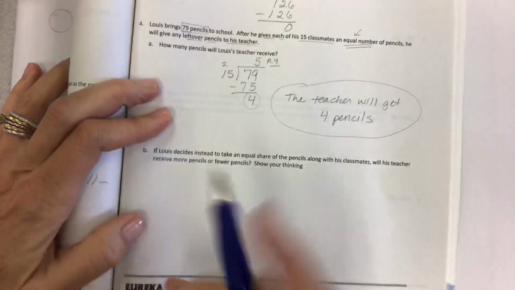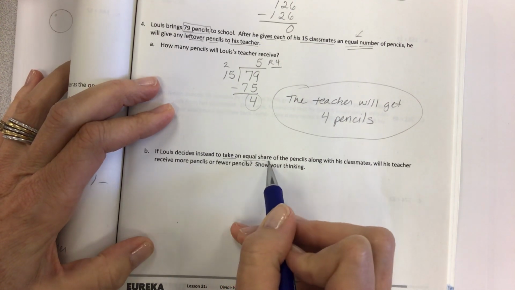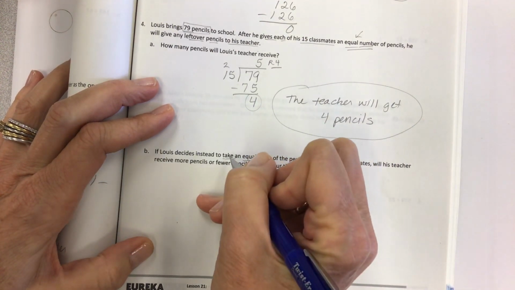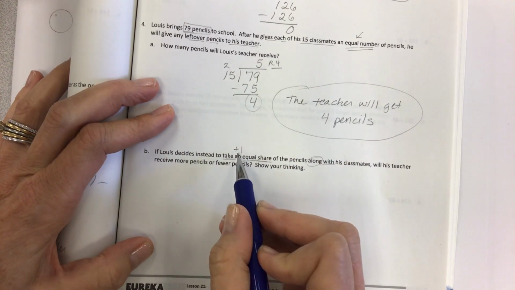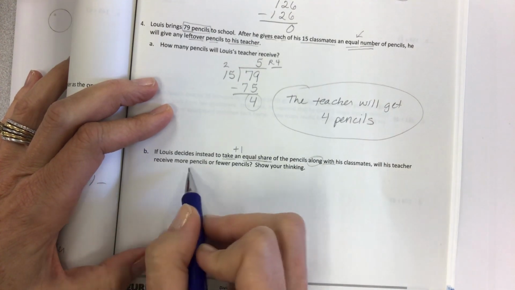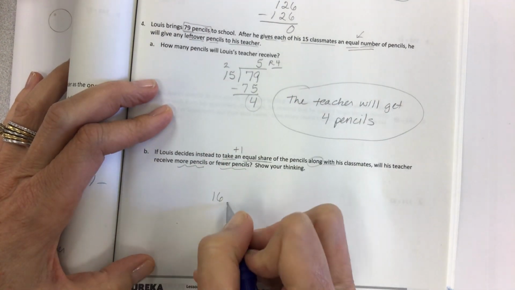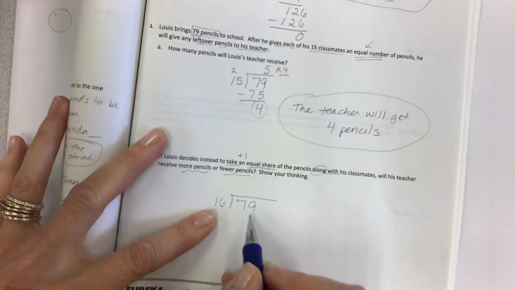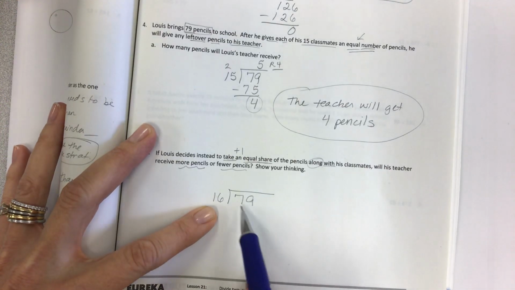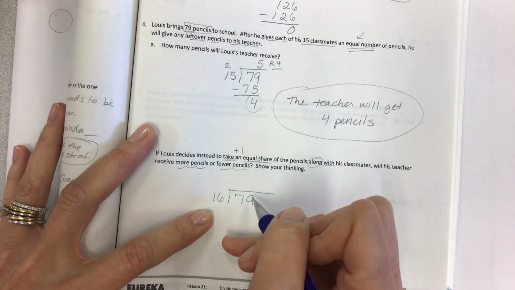let's say Lewis decides instead to also keep some pencils. So maybe he's getting low and he's going to take an equal share of the pencils along with his classmates. So if he is going to take an equal share, then I need to add 1 to the classmate total. But then we come back to the question, will his teacher receive more or fewer. So let's bump this up by 1, but I don't change the number of pencils that I have in all. Pencils aren't falling from the sky. We only have 79 pencils to work with. So 16 is our new group that we're splitting them into.